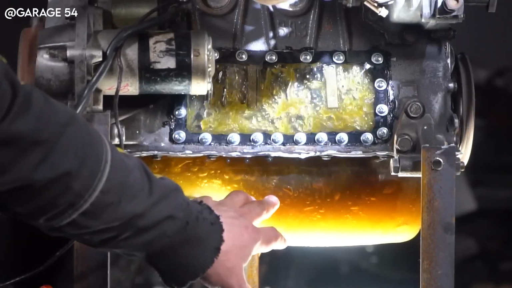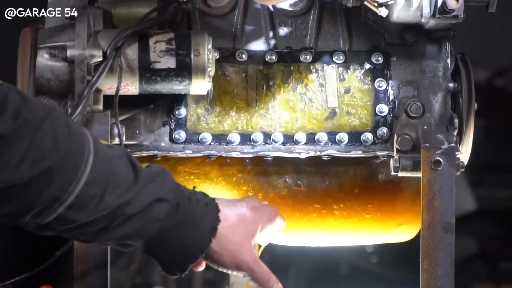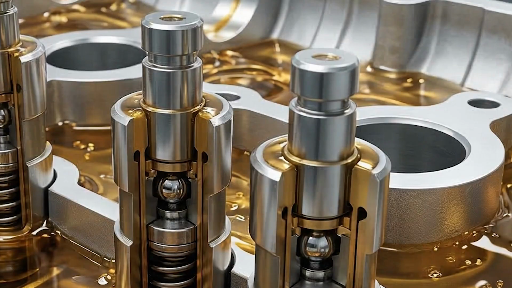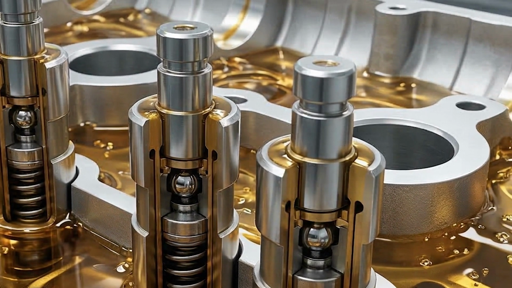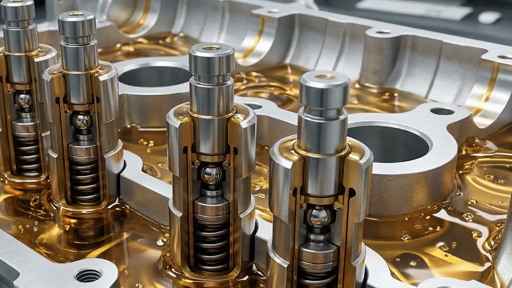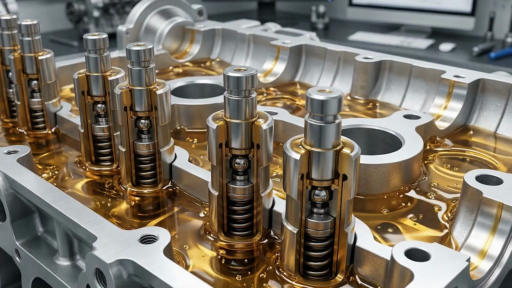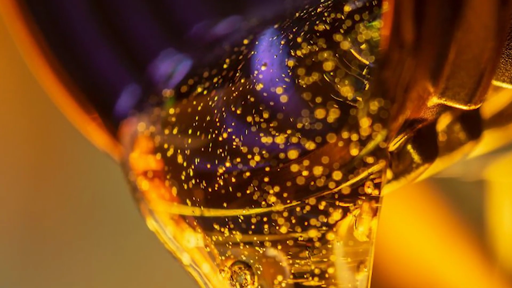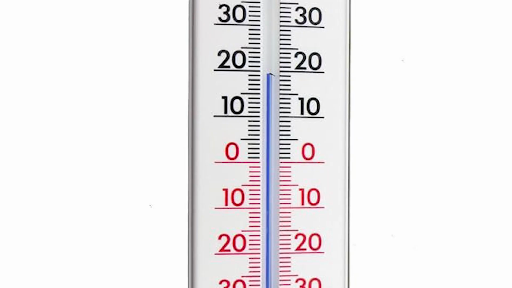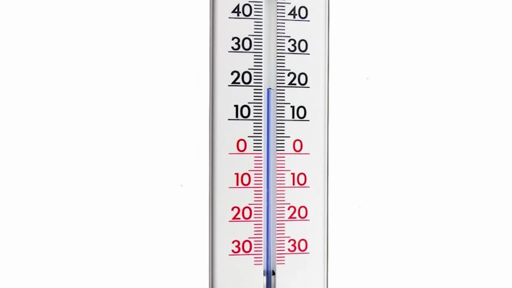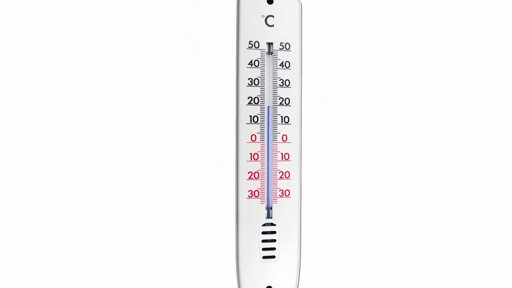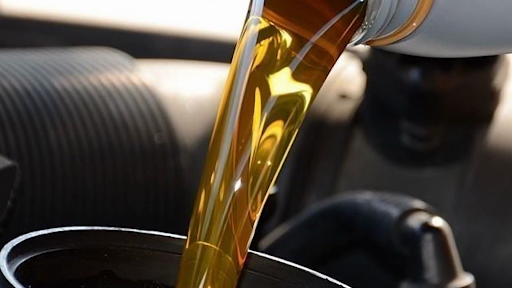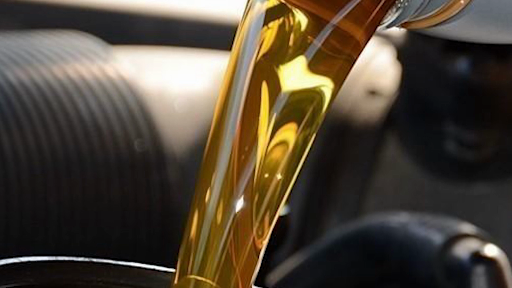These additives, called viscosity index improvers, allow the oil to behave like a thin 5-weight oil when it's cold, and then behave like a thicker 30-weight oil once it gets up to operating temperature. Same oil, two very different behaviors depending on the temperature it's in. That's the whole secret behind modern multi-grade oils, and it's genuinely impressive engineering when you think about it.